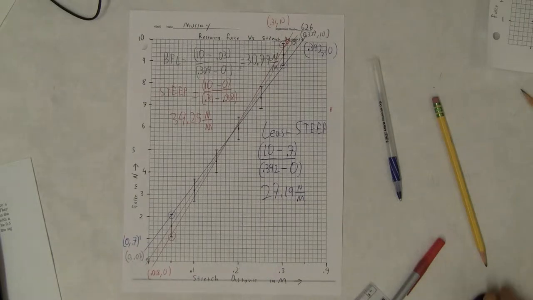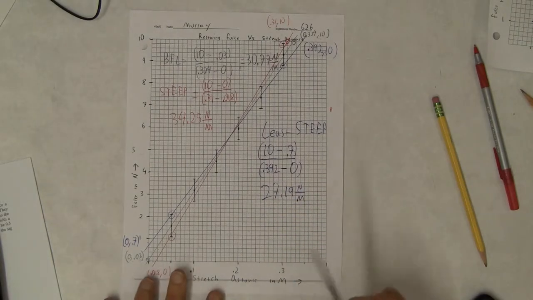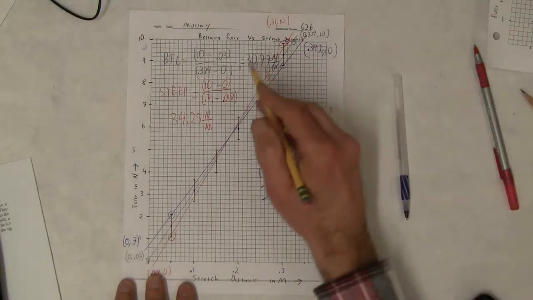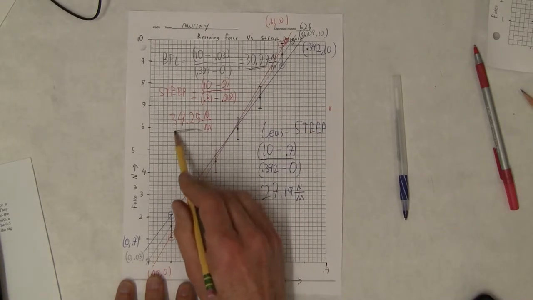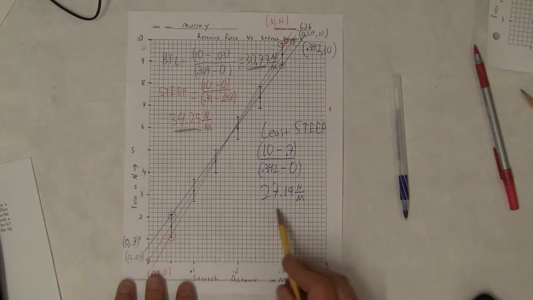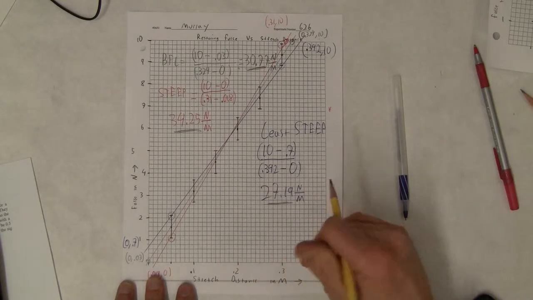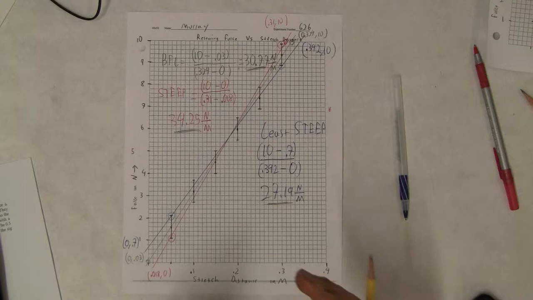Okay, in this video, I'm going to show you what to do once you've gotten all the slopes. So you've drawn a best fit line and you found that slope. You've got the steepest line, right? And you've got the least steep line, right? And now you want to get the answer. You want to write down what the slope is with its uncertainty, right? The slope being the spring constant of this line.